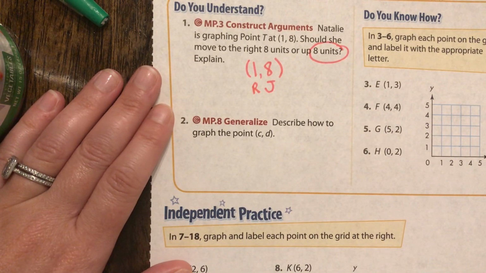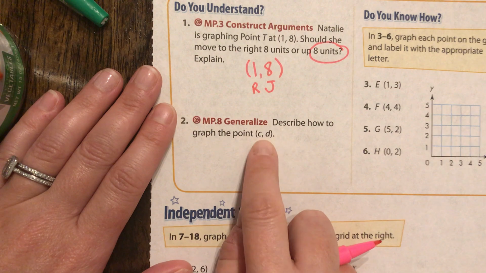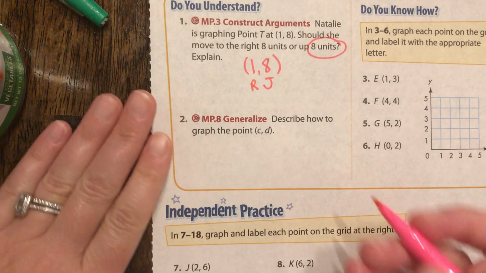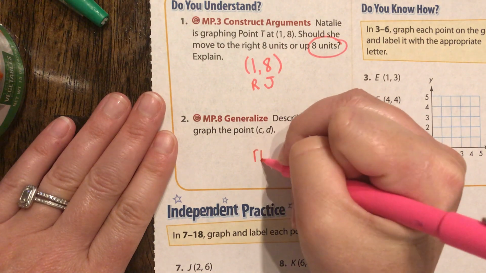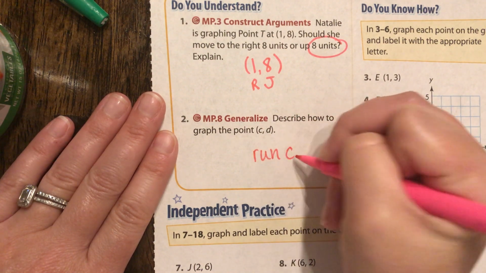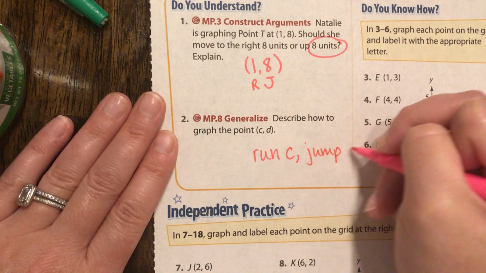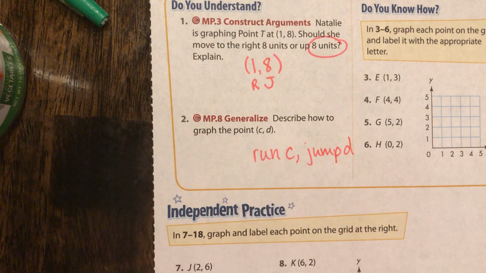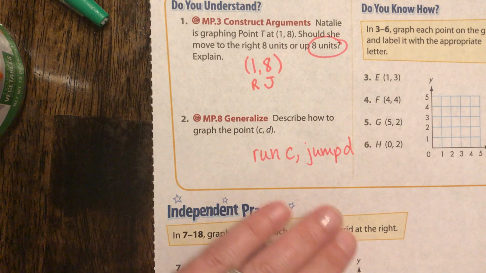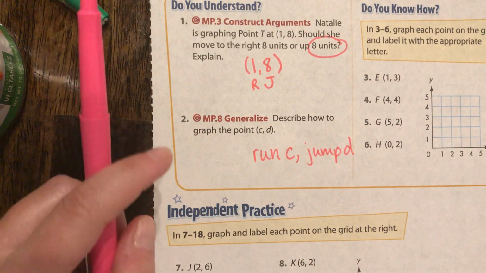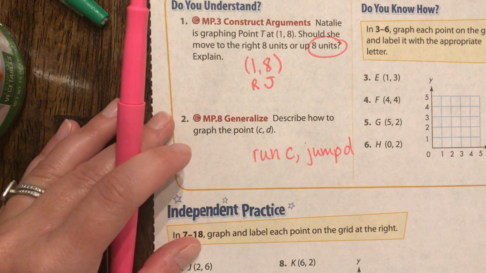Describe how to graph the point CD. Miss Rose, you can't graph CD. There's no numbers. Well, sure you can. You can say that you run C and jump D. Okay, it doesn't matter. C and D are just letters that represent a number. So it doesn't matter what they're worth. You just know that you're going to run them and you're going to jump them.